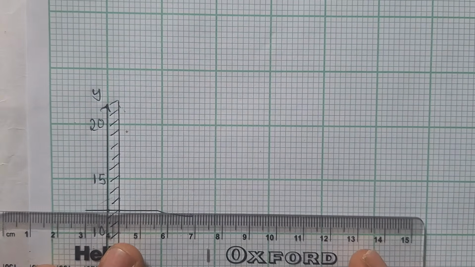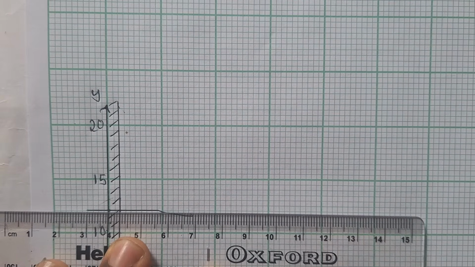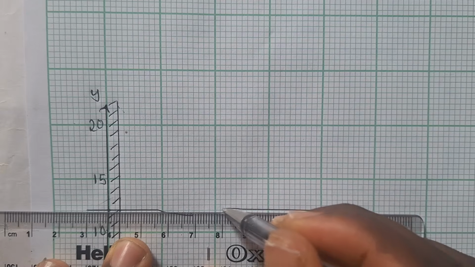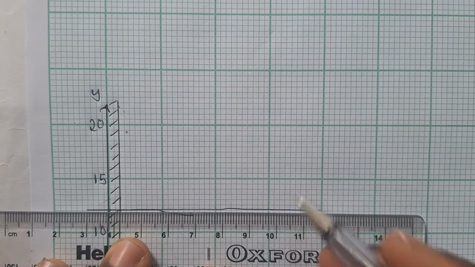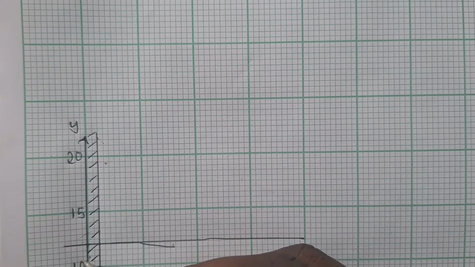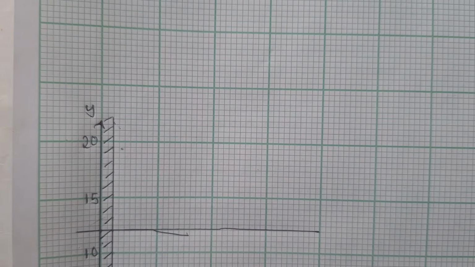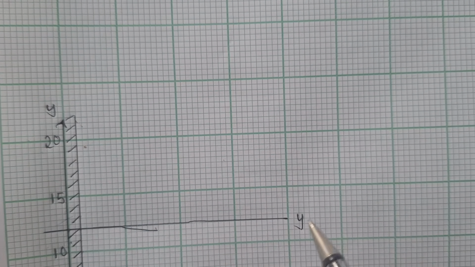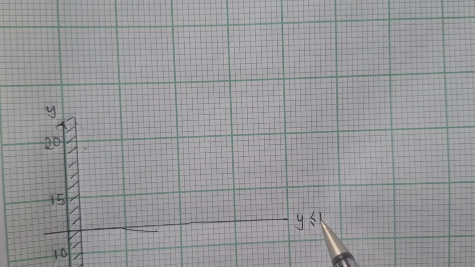You see the reason why they say use a pencil? It's in situations like this. If you make a mistake and you're using a pencil, it's very easy to erase. Okay. So they said y is less, so this is why I'm doing the y is less or equal to 12.